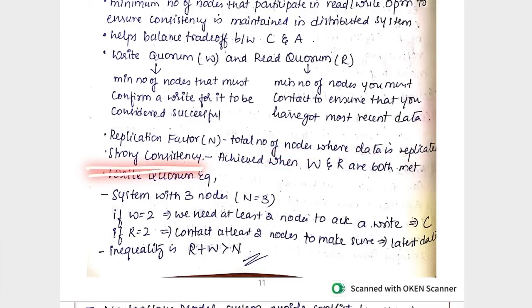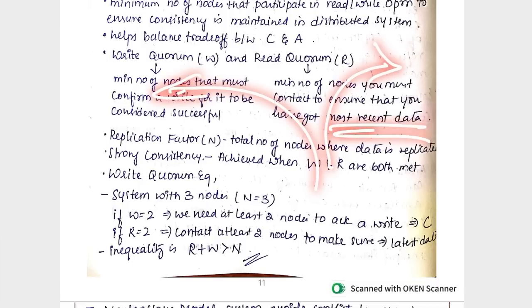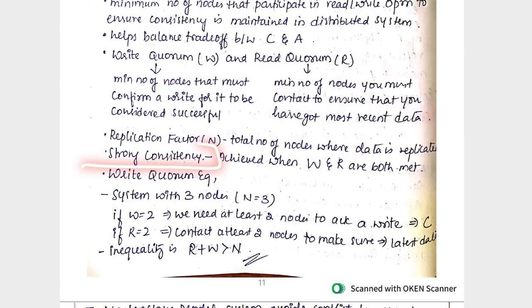Next we have strong consistency. In order to achieve strong consistency, it is achieved when we make use of a write quorum and a read quorum, both are met, ensuring that the data you read is the most up to date data. So we are making sure that data reading is happening successfully and the data which I am reading is the latest or recent data. Thereby we can say that strong consistency is addressed here.